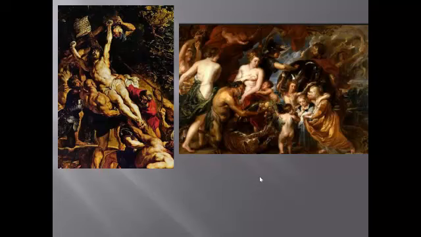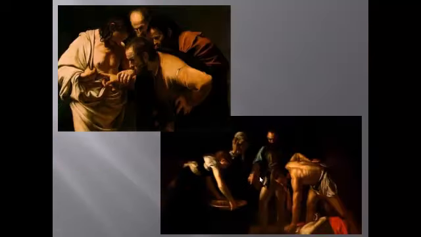As for style, we see that strong sense of movement, the vivid swirling colors, and of course, those fleshy female nudes. So, how about these? Doubting Thomas and the beheading of John the Baptist. I'm not even going to answer this one, but be still my beating heart.